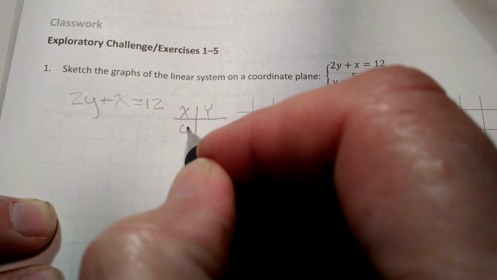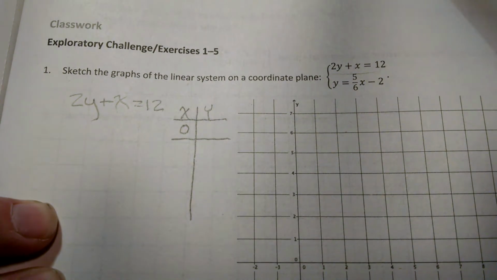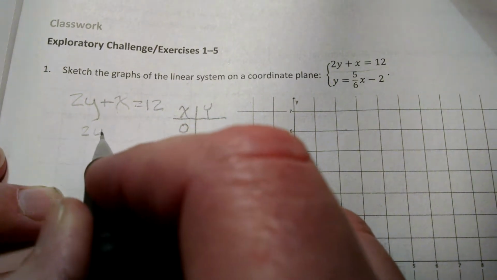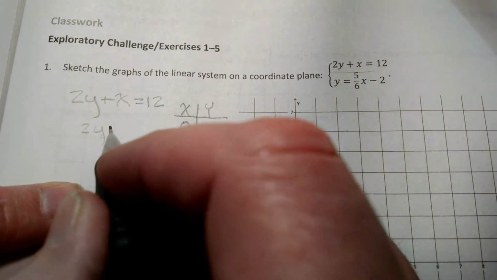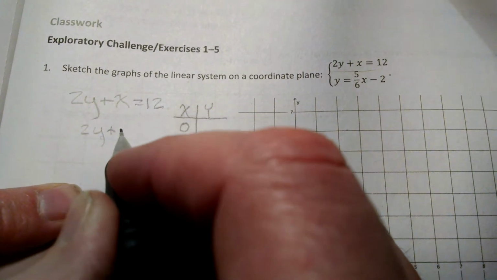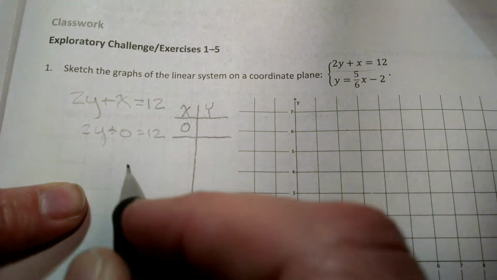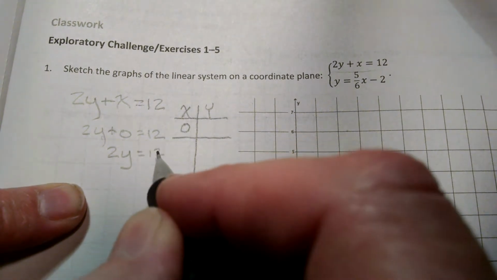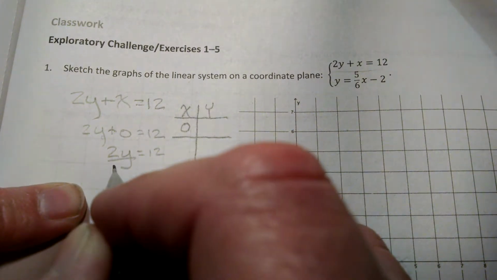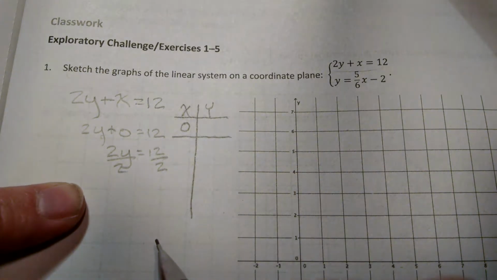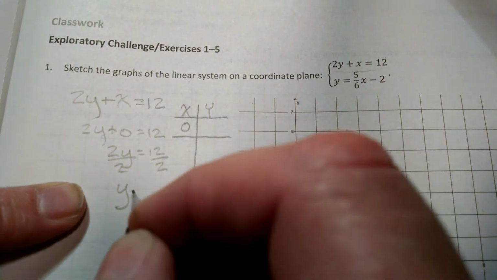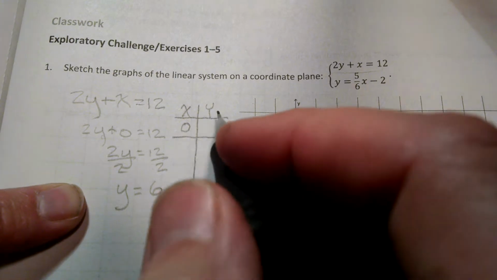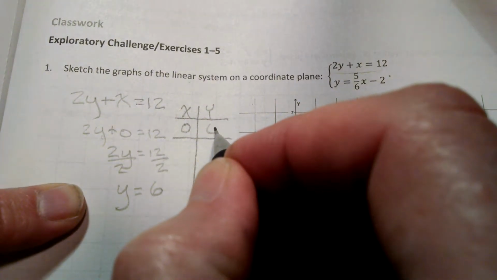I'm going to choose 0 because if I choose 0, I'm going to have 2y plus 0, because x is 0, equals 12. And plus 0 just means it's not even there. 2y equals 12. Divide both sides by 2. Why did I do that? Yes, so I get the y by itself. And it equals 6. So when x is 0, y is 6.